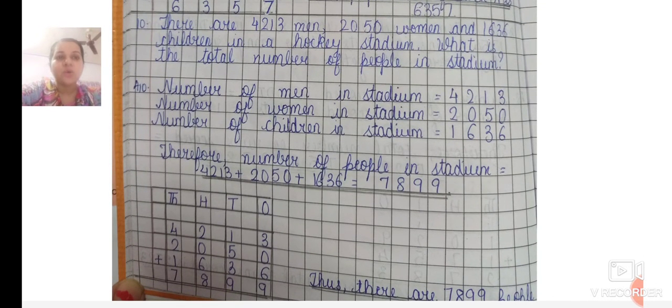There are 4,213 men, 2,050 women, and 1,636 children in a hockey stadium. What is the total number of people in the stadium? What we have to do, we have to find the total number of people in the stadium.